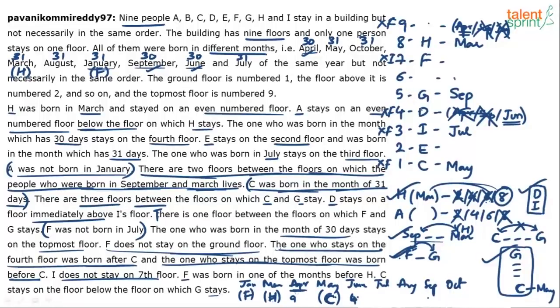A and B are left out. C, D, E, F, G, H, I is done. A and B are left out, right? So we will fix that.